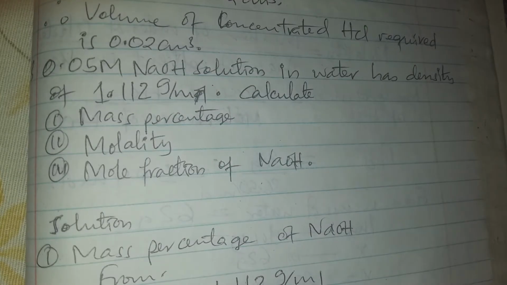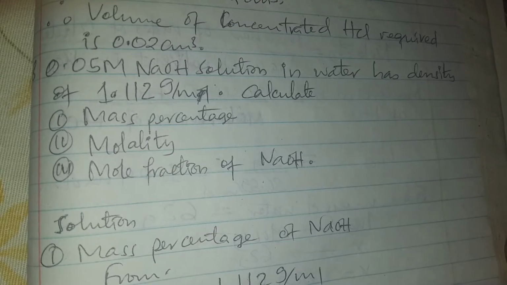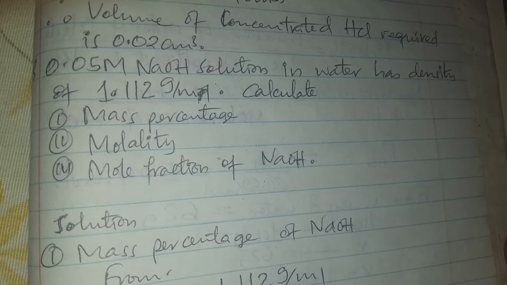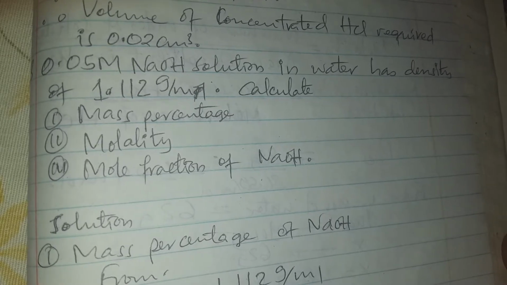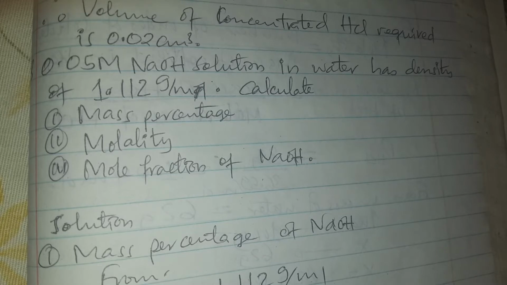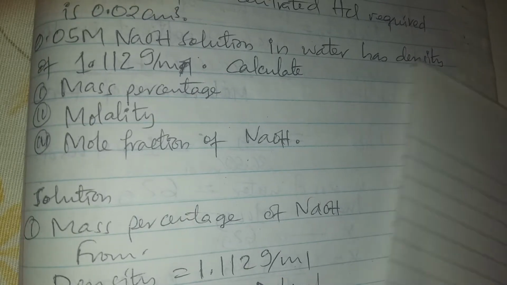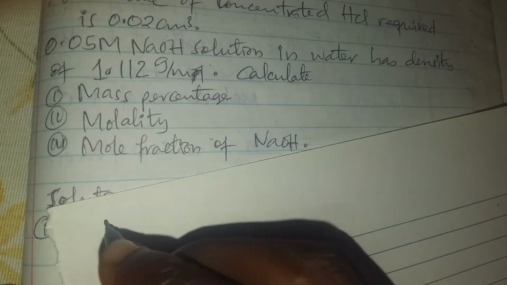Welcome back, friends. This is the continuation for our topic, which is tests of matter, and we are continuing with the solved examples in the part of ways of presenting the concentration of solution. So here we are given 0.05 m sodium hydroxide solution in water has a density of... So we are given the molarity, we are given the density, then calculate mass percentage, molarity and mole fraction. Because we have already solved many questions of this type, I hope this question we will be fast and then we will understand each other.